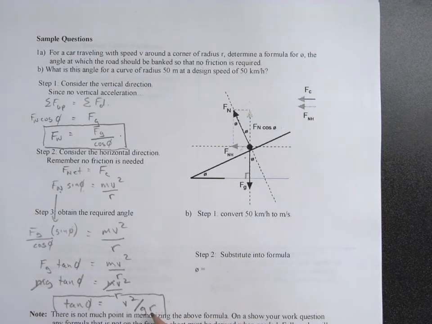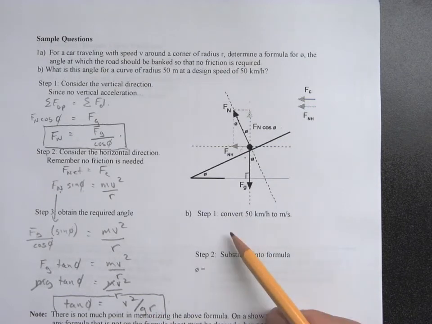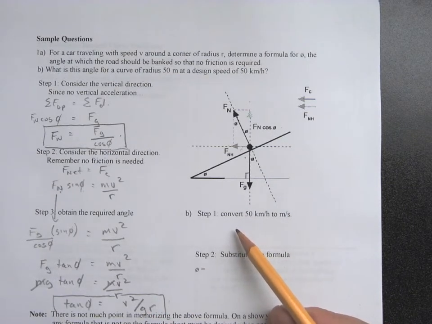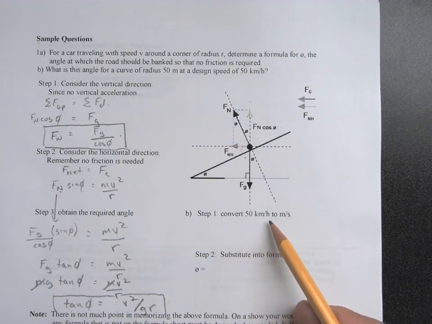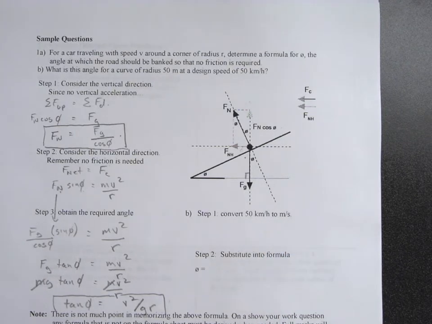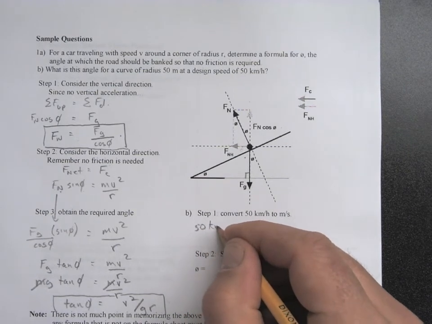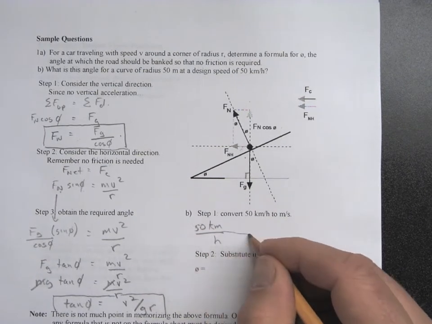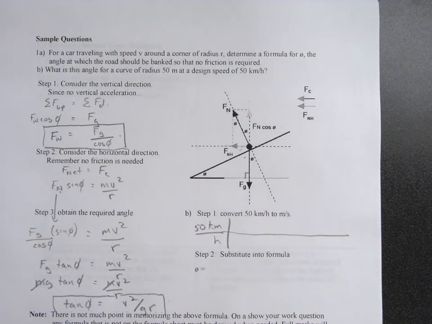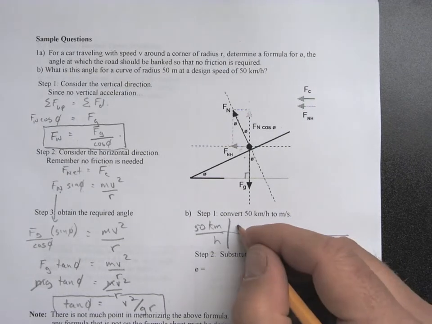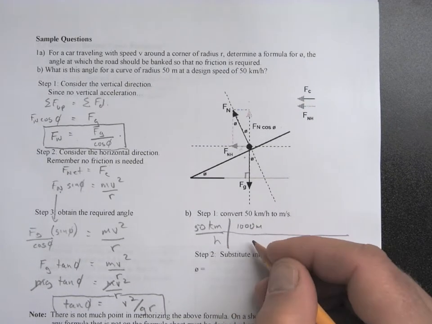Here, let's actually use the formula to finish off this problem. So we're going to convert 50 kilometers per hour to the MKS units of meters per second. We've got 1,000 meters per every kilometer.